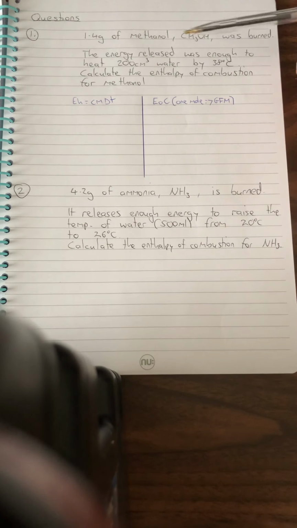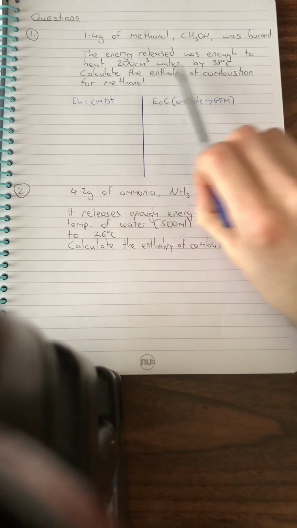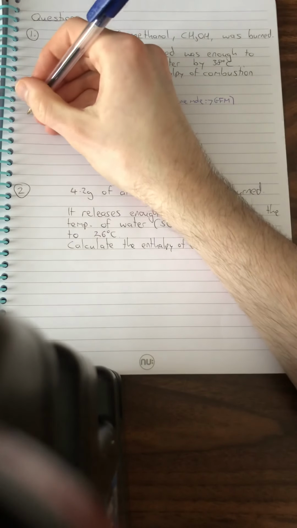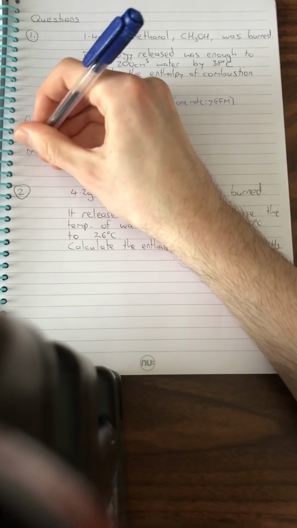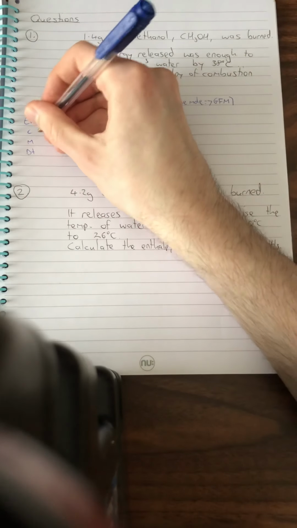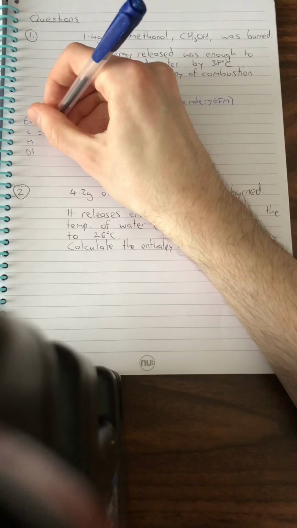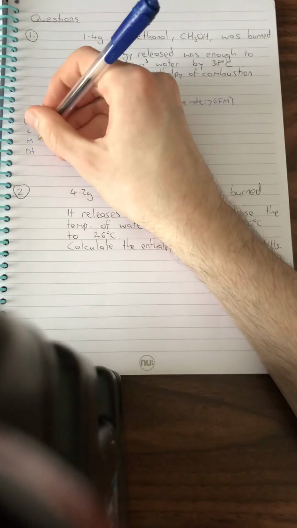Now, let's look at this question here. The energy released was enough to heat 200 centimetre cubed of water by 38 degrees Celsius. Now, it's water we're talking about, so the specific heat capacity is 4.18. You should know that off the top of your head.